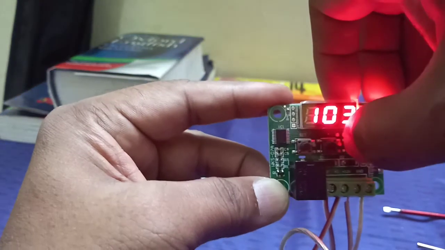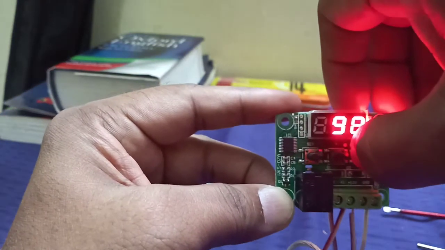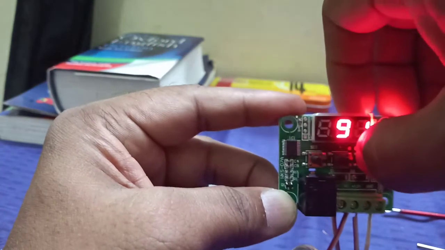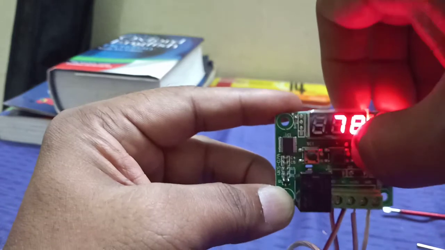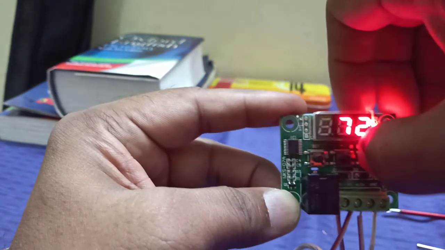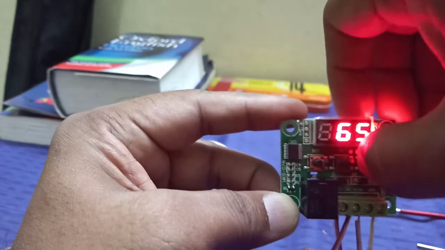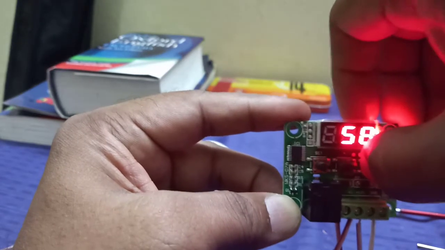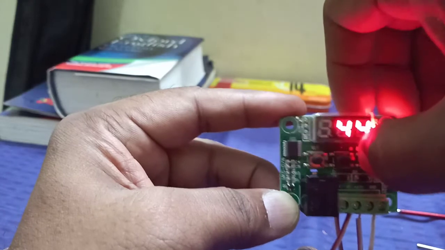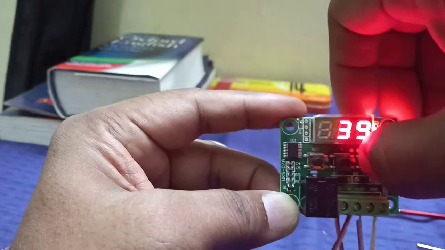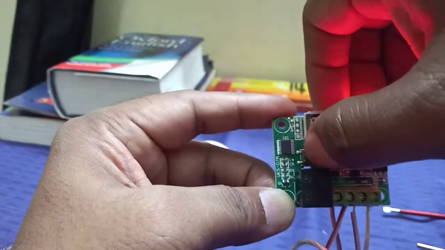That is not necessary because P0 and P1 are the necessary parameters. So I'll reduce this to less than 40 degrees or so, so that the temperature will not cross higher values. Keep on pressing that. The temperature reduces to less than 40. Okay, it's 39 degrees Celsius now. That is also set.